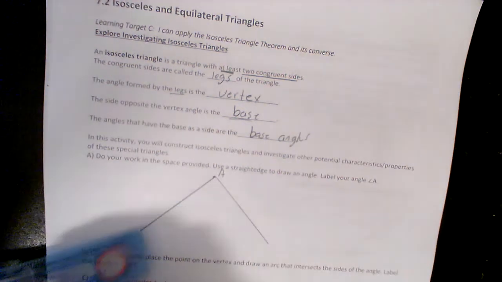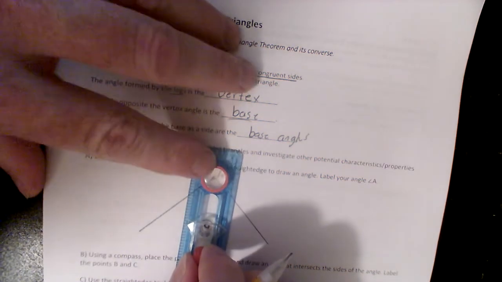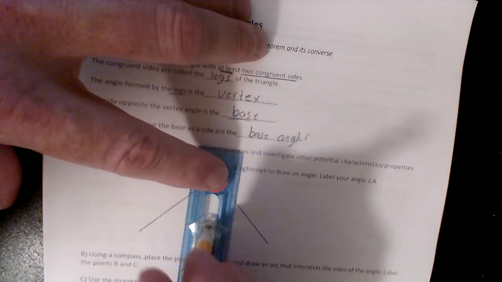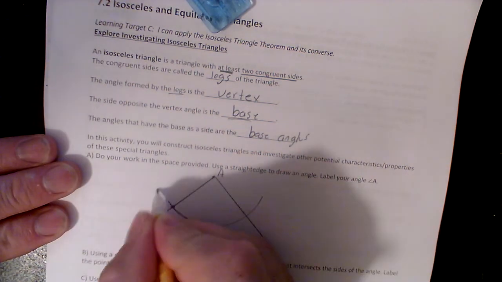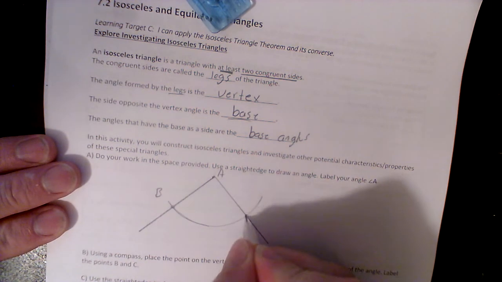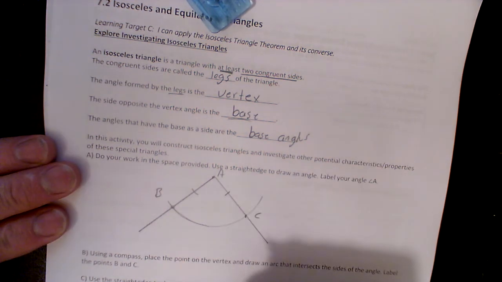Alright. And it says use a compass to place a point on the vertex and draw an arc that intersects both. So I'm going to place my point on the vertex and draw an arc that intersects both. So what we're going to know is that the distance from A to B, and the distance from A to C, is congruent. We're going to mark that with tick marks.